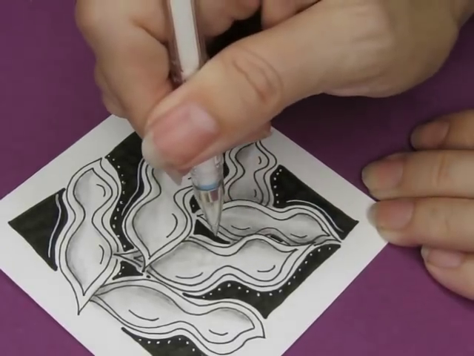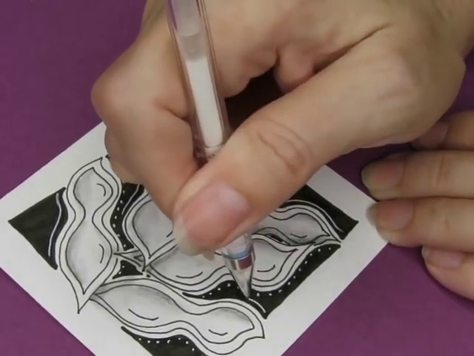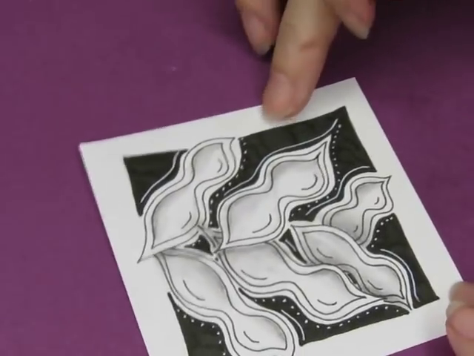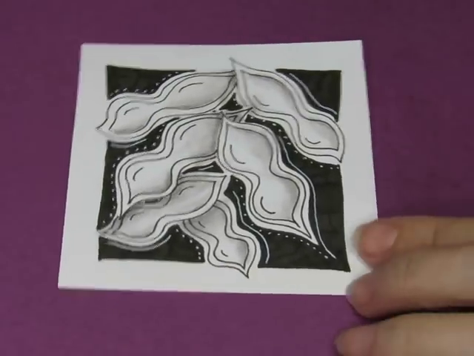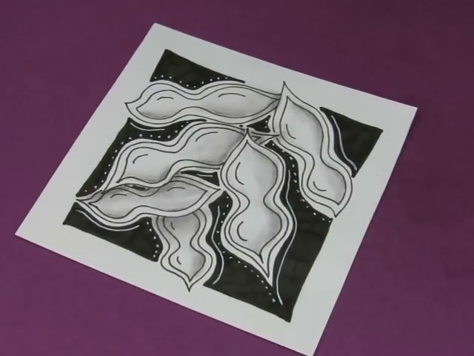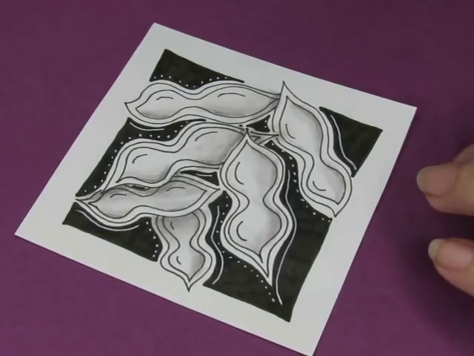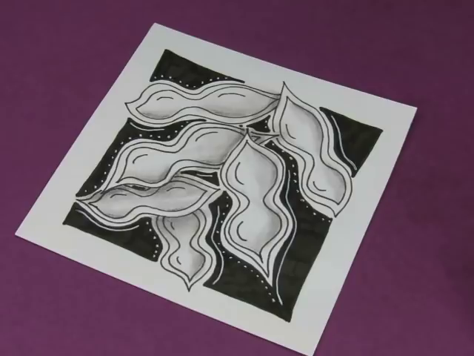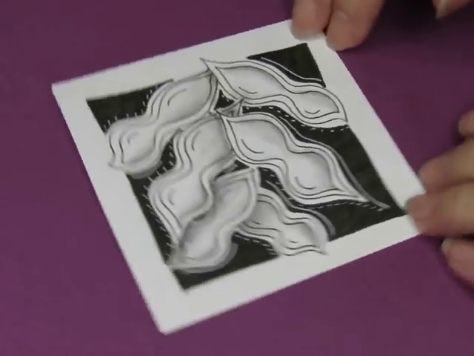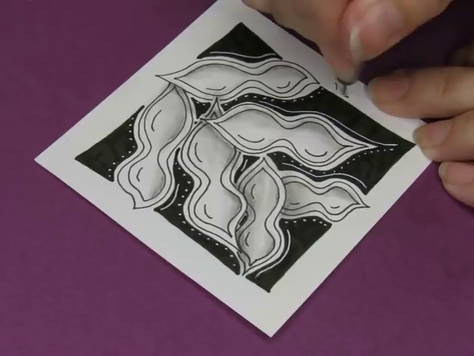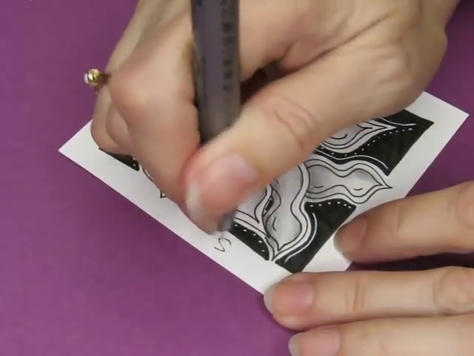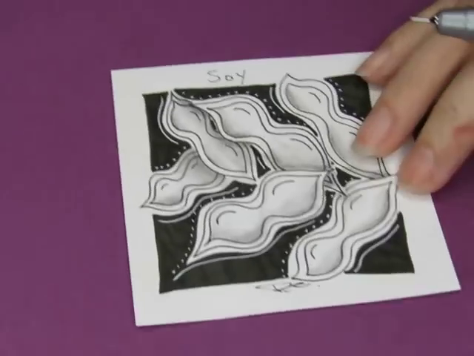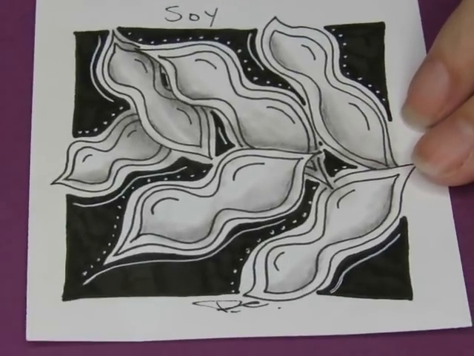So on one side I've got my dots, and on the other side I'm going to put that little line. And that's not very much, it's just subtle. But I think that's enough to bring that tile together. I'm happy with that. Okay, so this was called, I didn't sign it yet. This one's called Soy. Duh. There you go. Super simple.